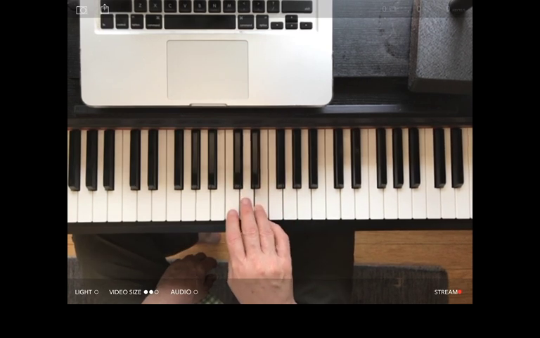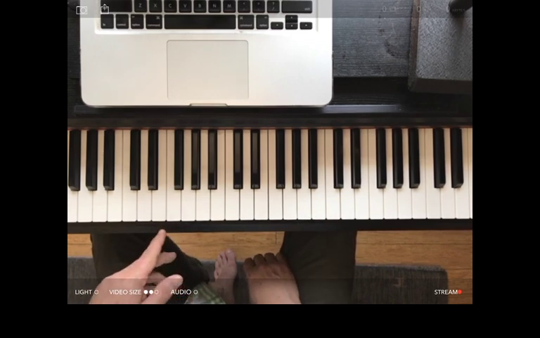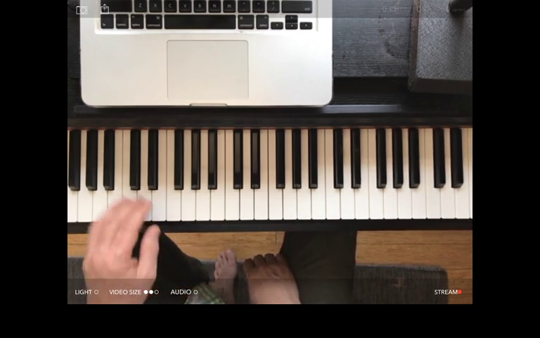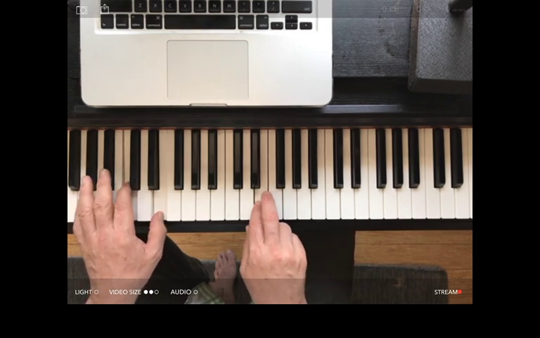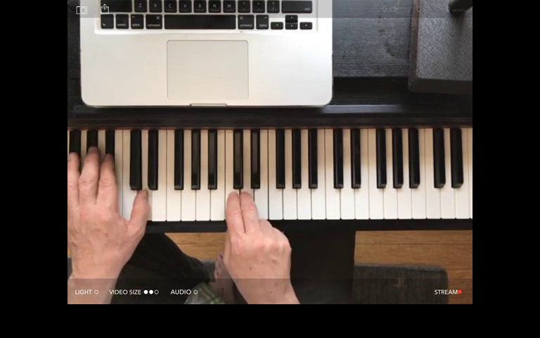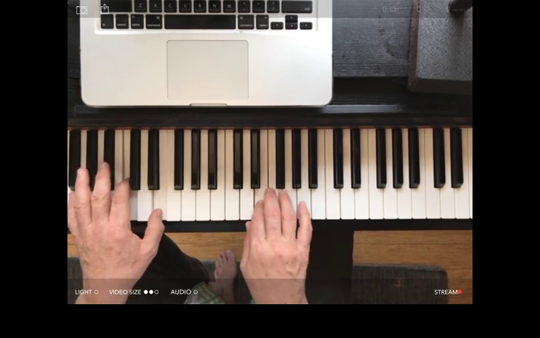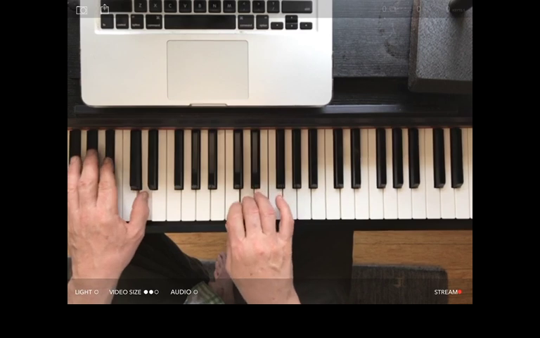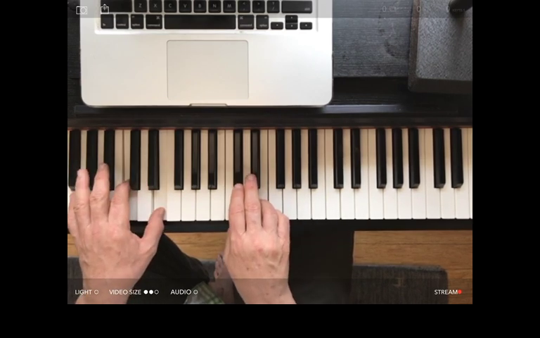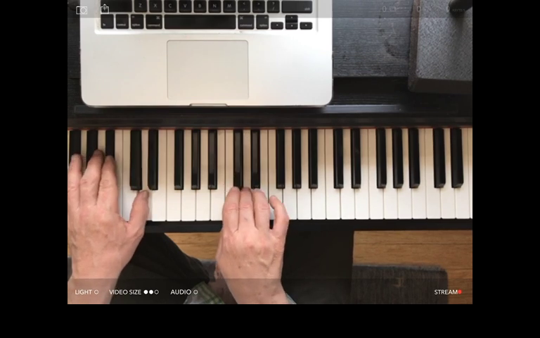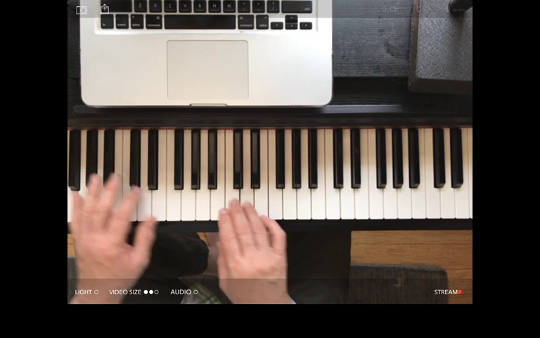So one way to practice to get those fluid is just to loop that. So we got G minor to C7, F minor to B flat to E flat. 1, 2, 3, 4. Loop. The other one. Enclosure of that. Mix and match.